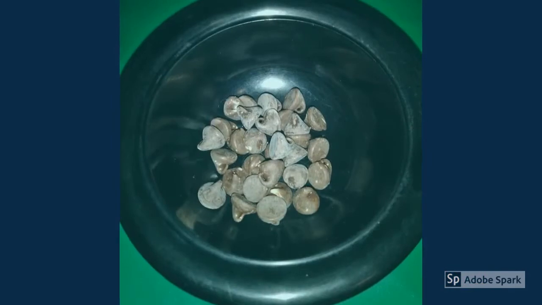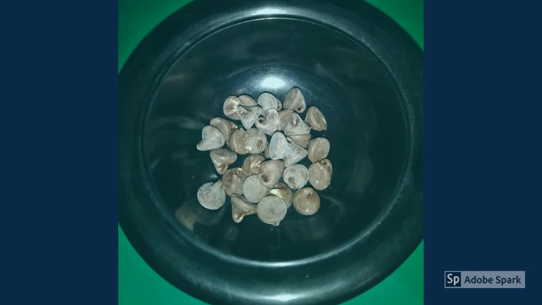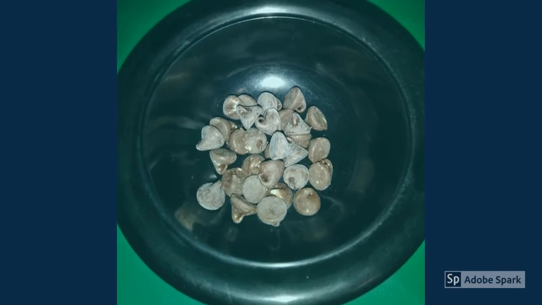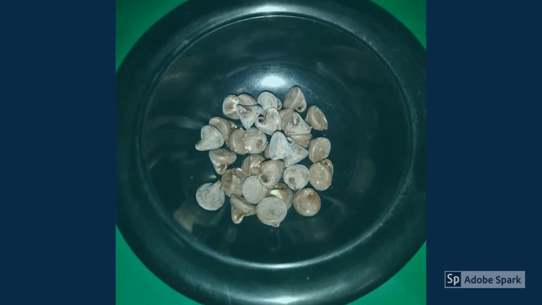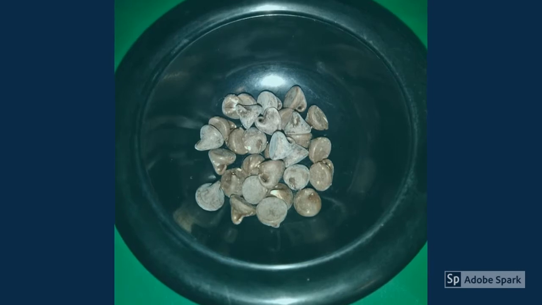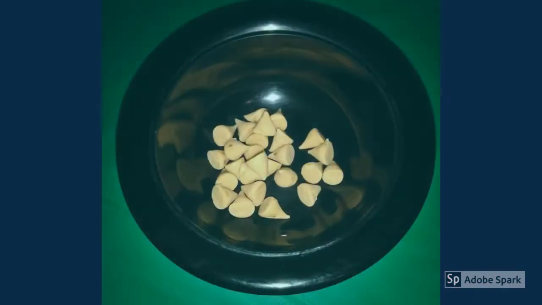Our milk chocolate chips represent sedimentary rock. Sedimentary rock is formed when other types of rock weather, erode, and settle. They go through a process where they press together to form a new rock. Sedimentary rocks can also often be identified by the layers in them.